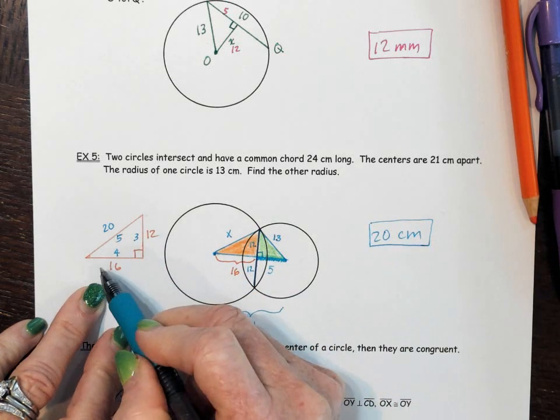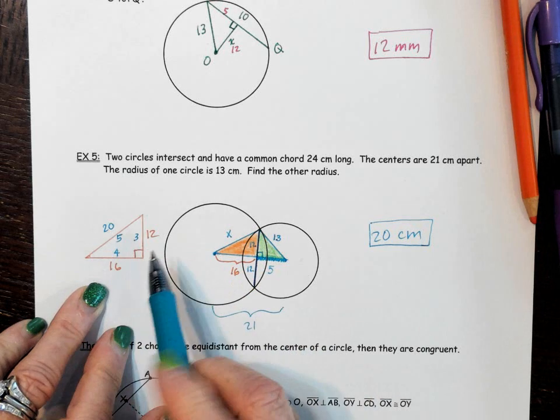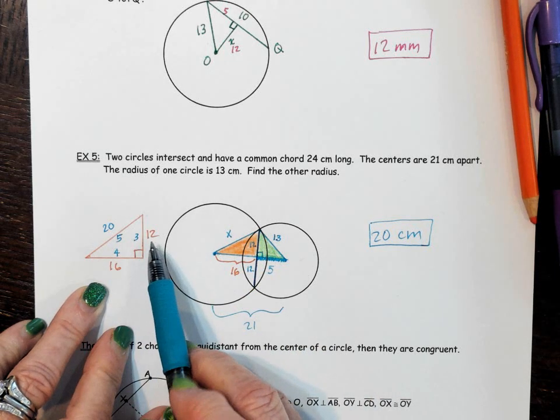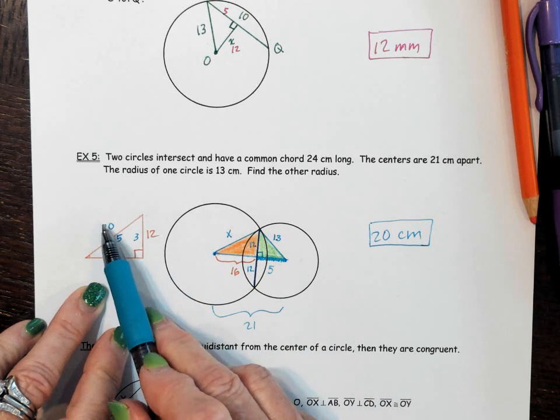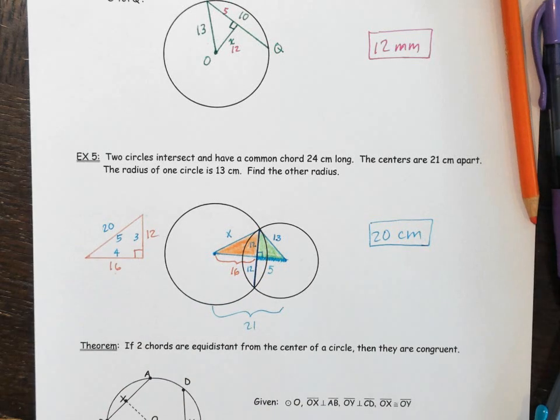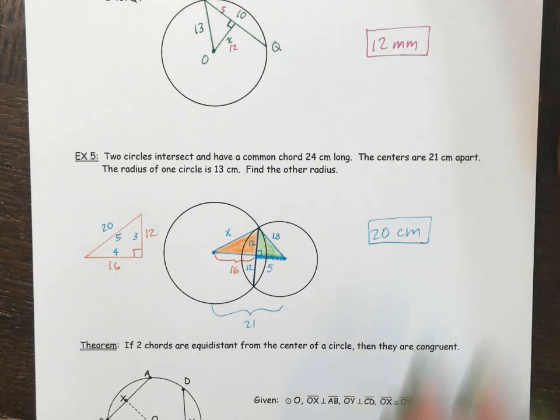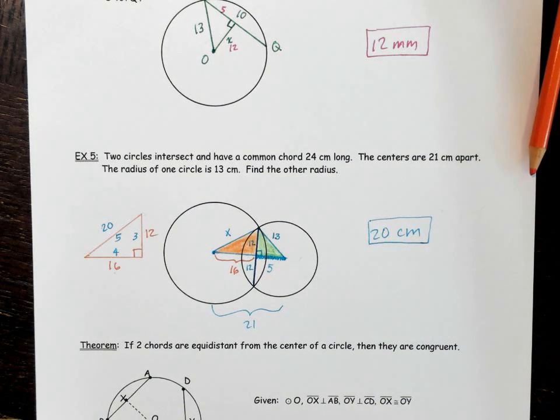If you don't know the triples, if you don't like this, then please use the Pythagorean theorem. It's just a lot harder to go 12 squared plus 16 squared equals x squared, and then having to solve that equation. Much faster, again, if you use the triples. Hopefully you can see that, which is why I made you memorize them.